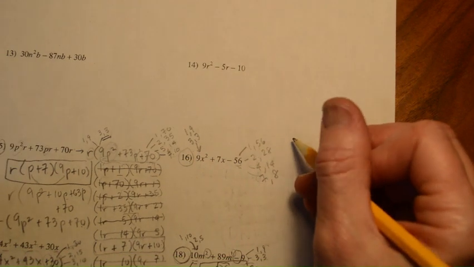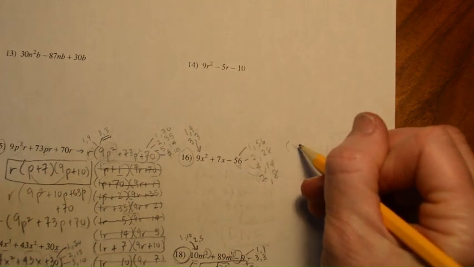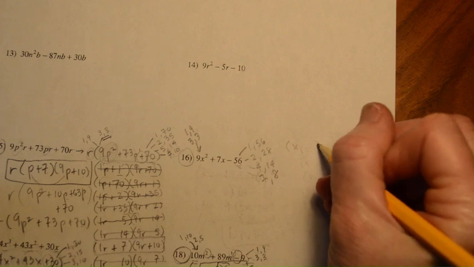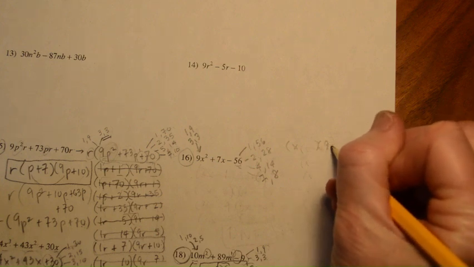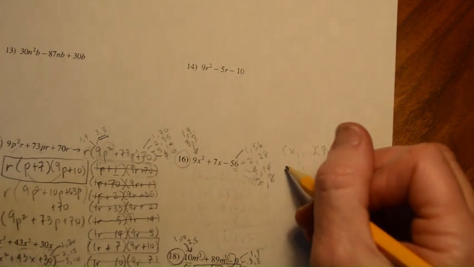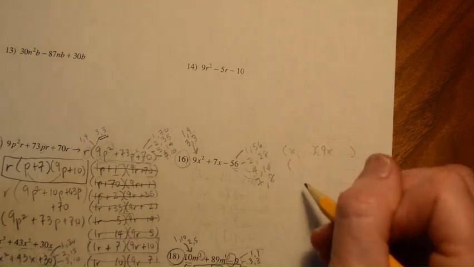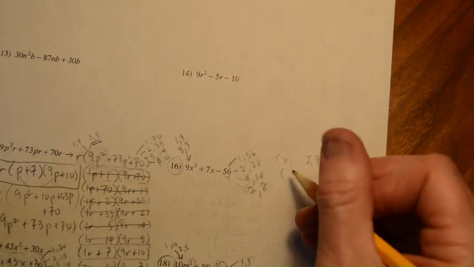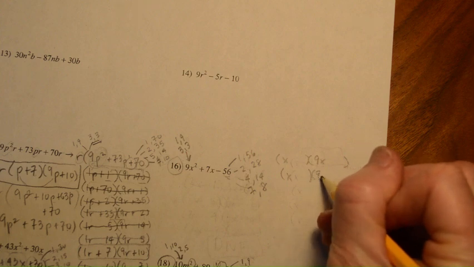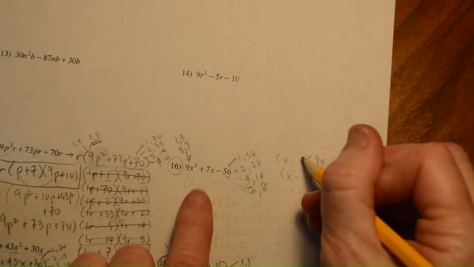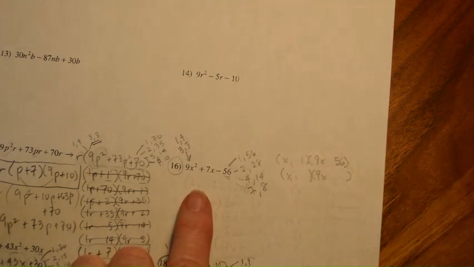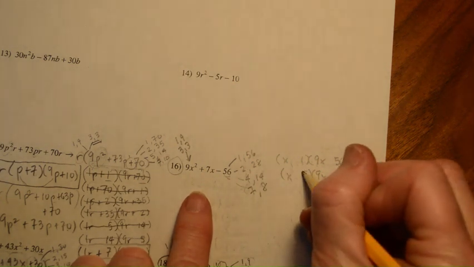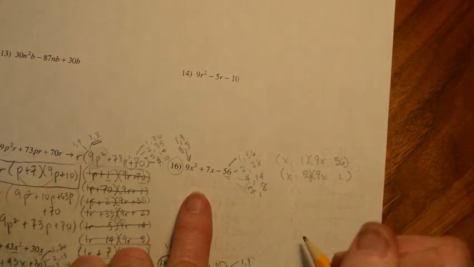All right, so we've got x and 9x. So let's do 1 and 56. Do I need to reverse? Yes, 56 and 1.